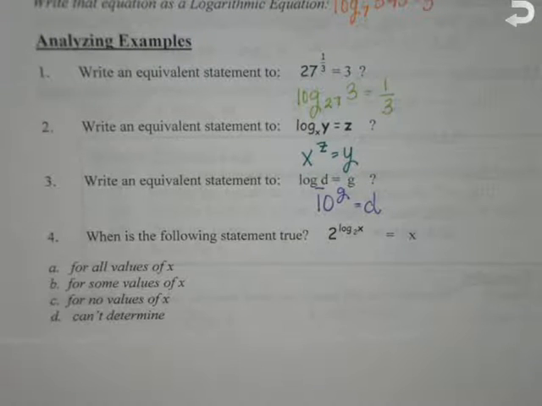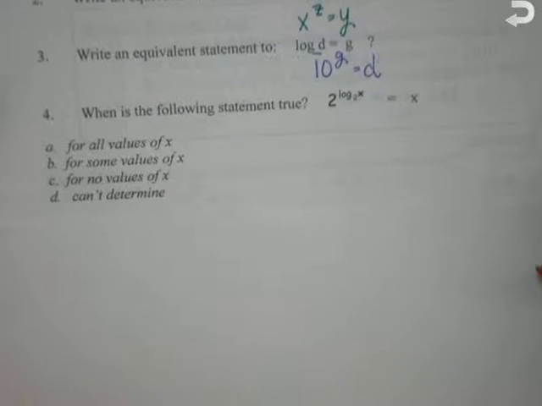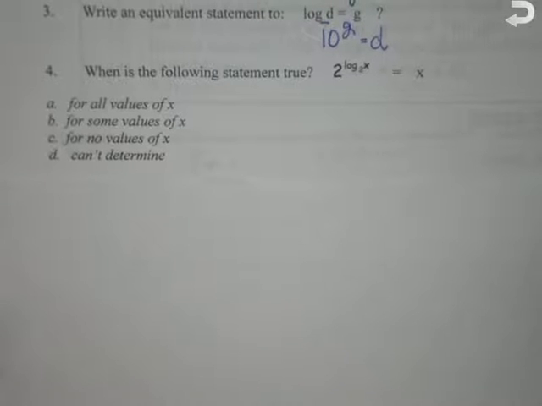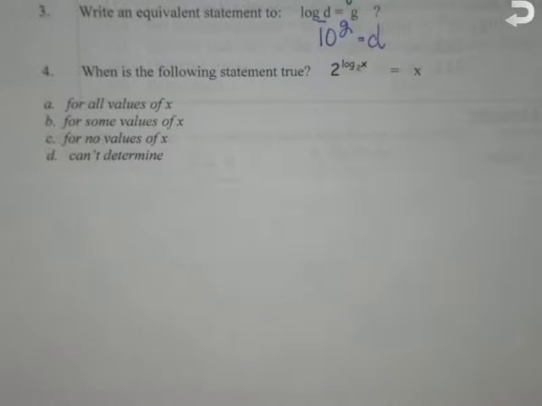Number 4 is a multiple choice, and you are going to see questions like this, so I do want you to write out the whole problem, okay, including the multiple choice responses. So I'll give you a second to write it down.